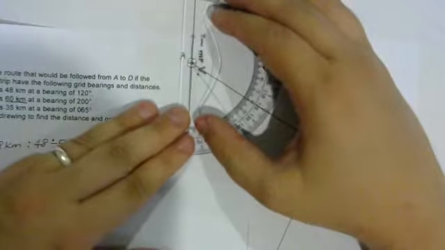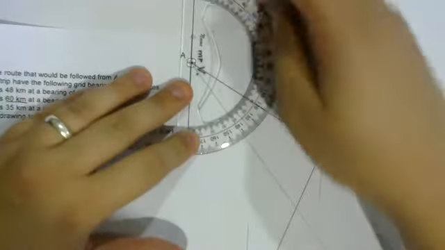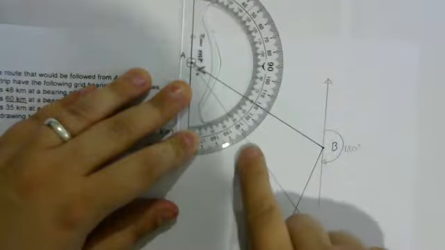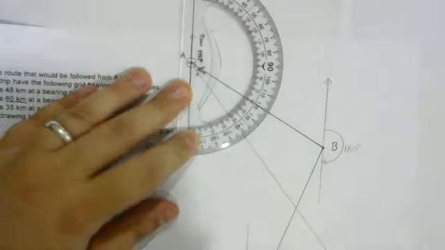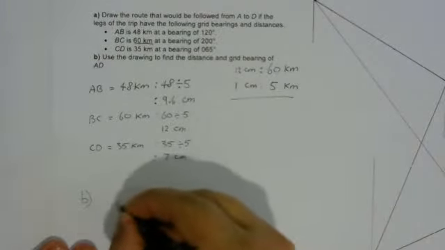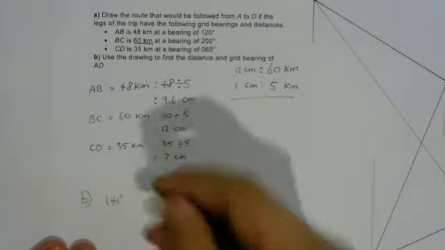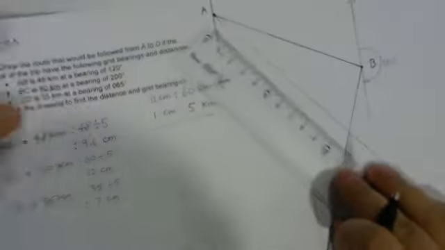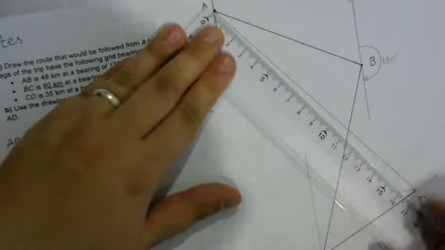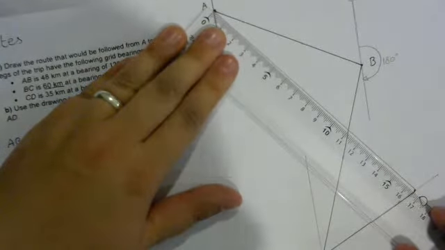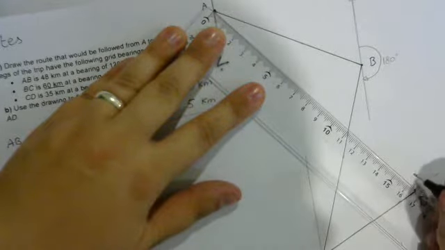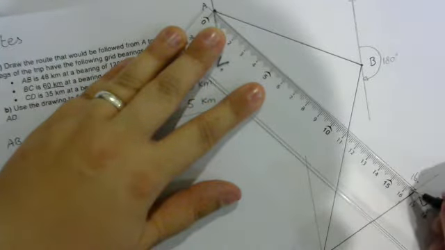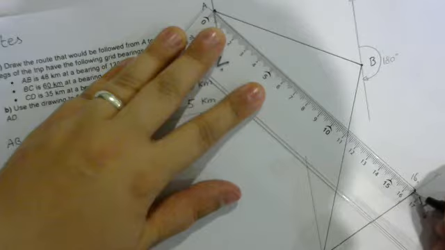We simply measure out the bearing from A to D, and I can read that off to be 141 degrees. And the length of that line is 16.6 centimeters.